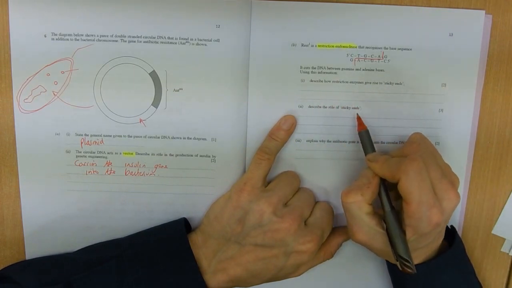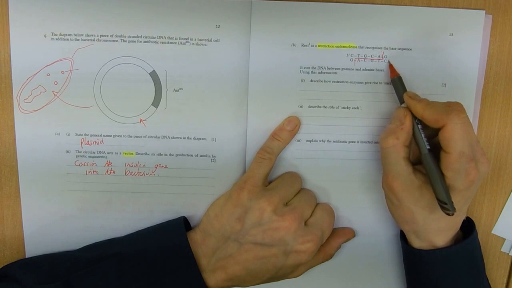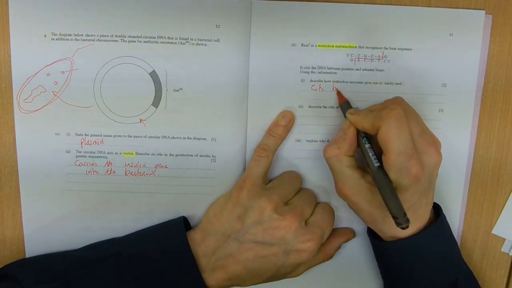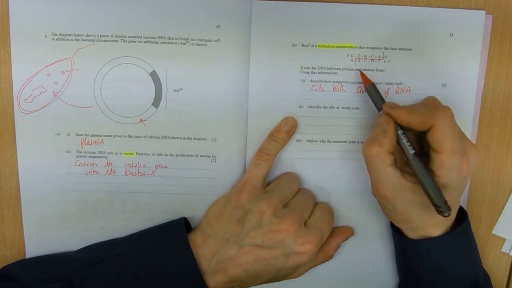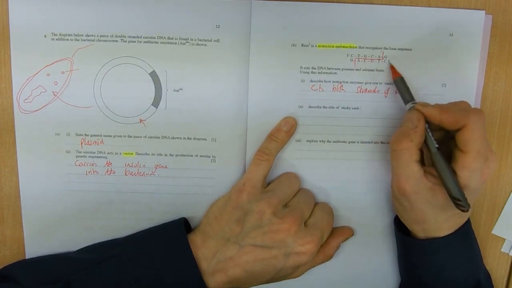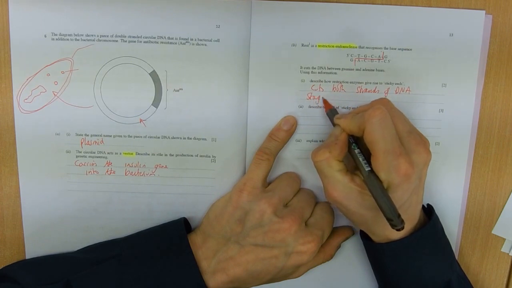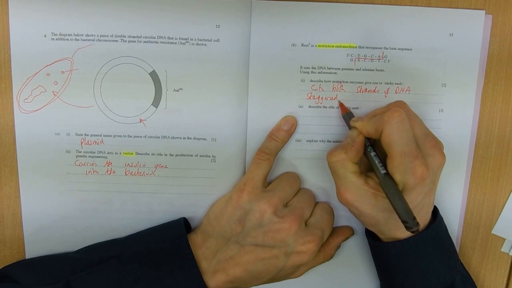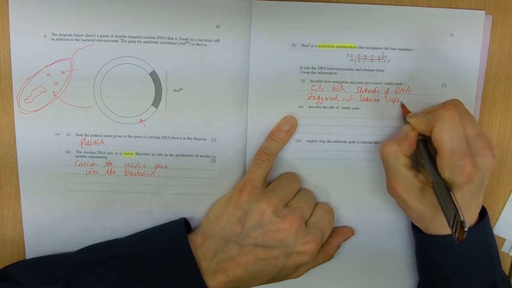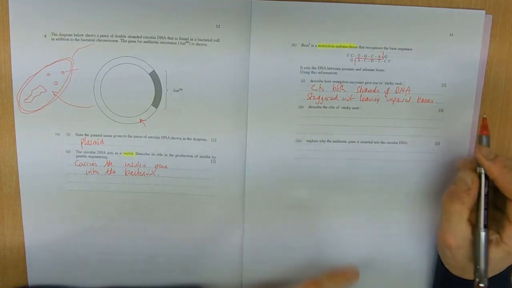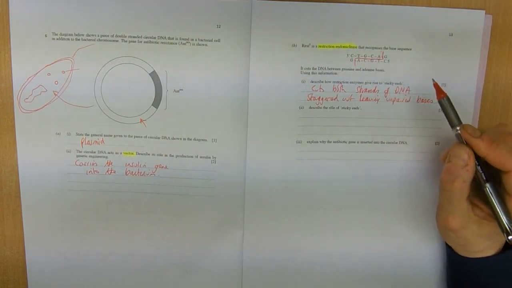Using this information, describe how restriction enzymes give rise to sticky ends. So this cuts both strands of DNA, and the key thing is it's a staggered cut. That leaves unpaired bases. We'll have 4 unpaired bases. So a staggered cut, leaving unpaired bases. That's why they're sticky, because they could very easily form hydrogen bonds again with their complementary base.